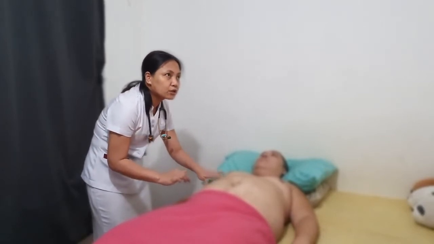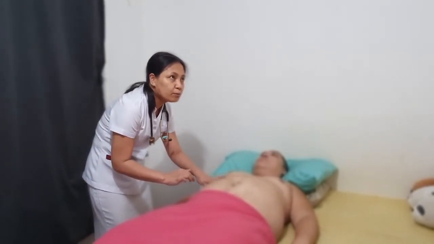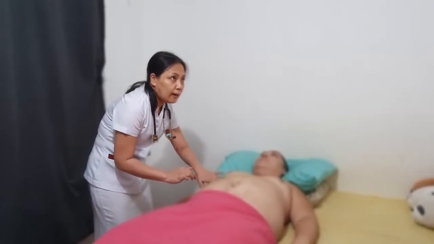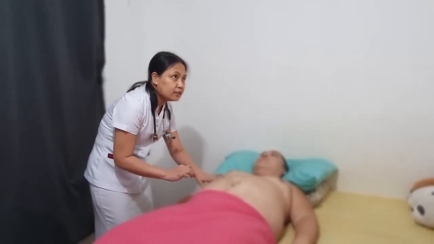Here, this is the lower border of dullness.